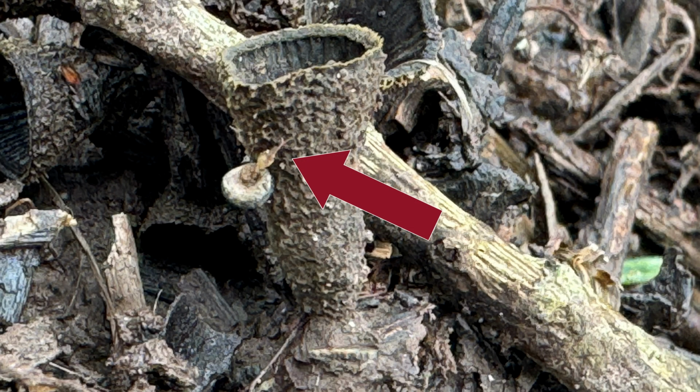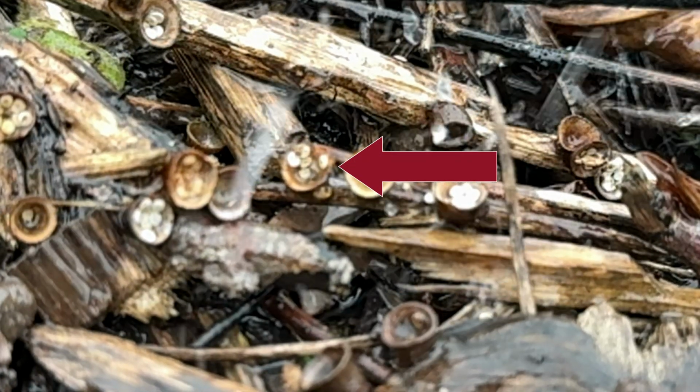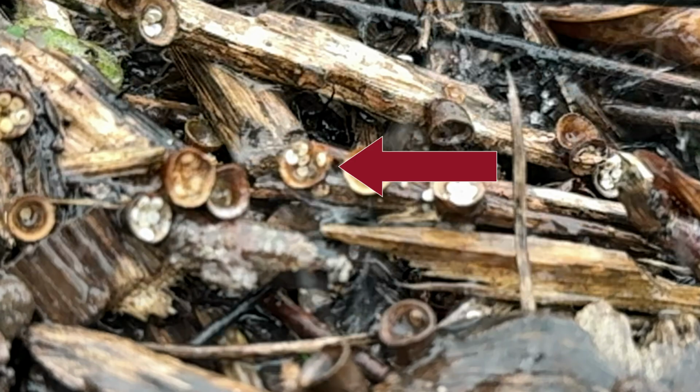And what happens is when raindrops hit the nest, those peridioles fly out with the string attached.